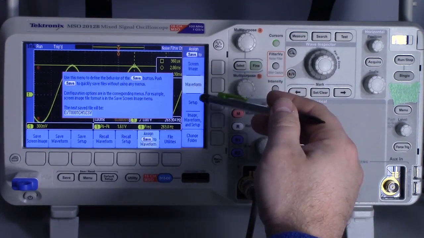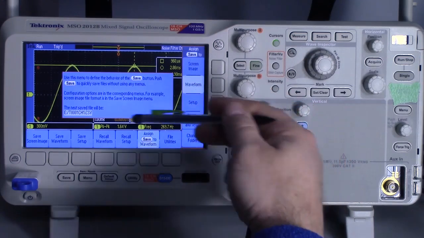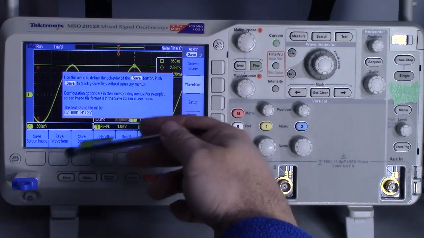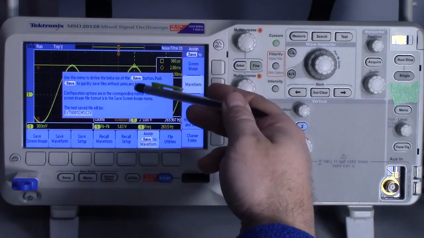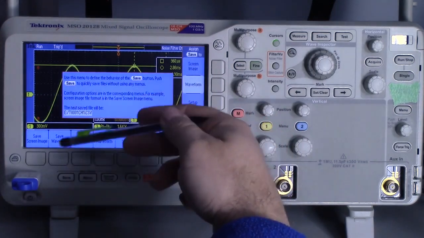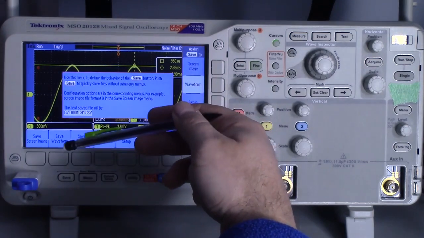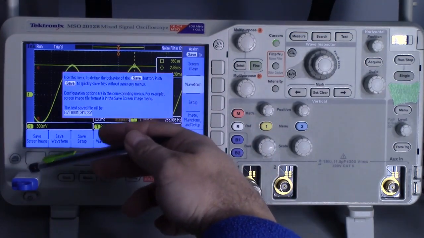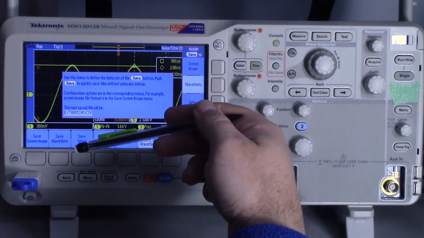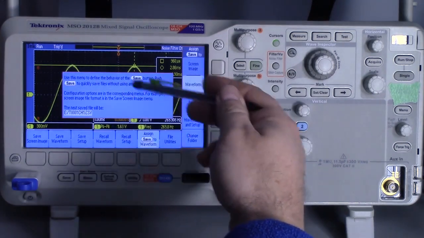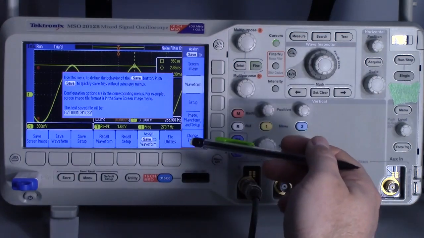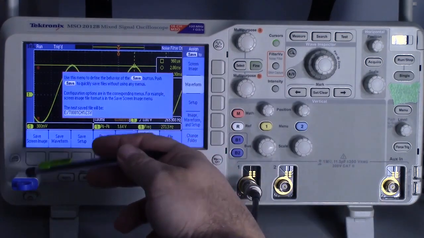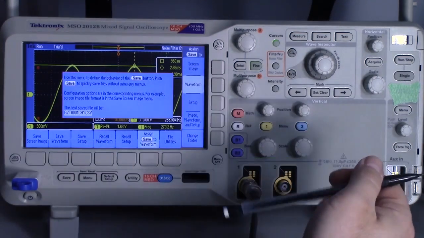So we can save the waveform. It's going to set up a .csv file. This tells you where it's going to save it. I've got a USB flash drive in here, so it goes there by default. You can set it up internally, but this thing will just gobble up memory, and there's not a whole lot built into the machine. Plus, you might save it internally, but then you don't know which particular scope you're using in the lab. So always save it to your flash drive.